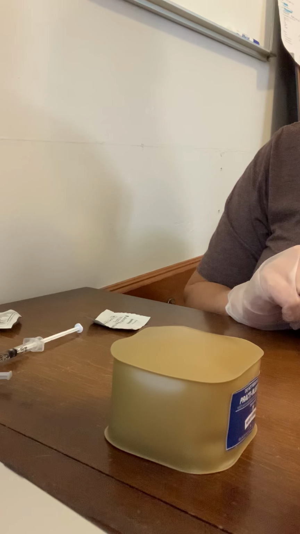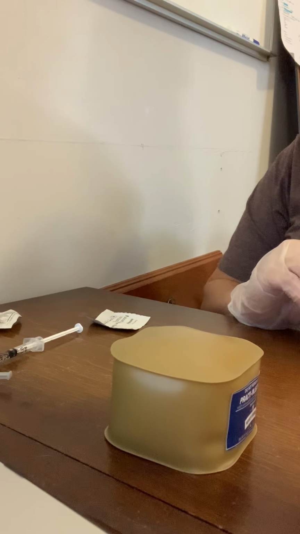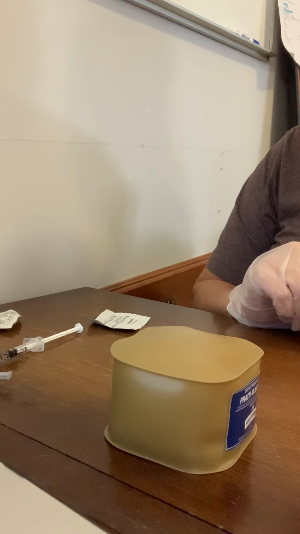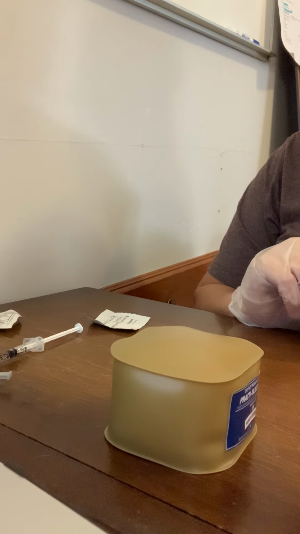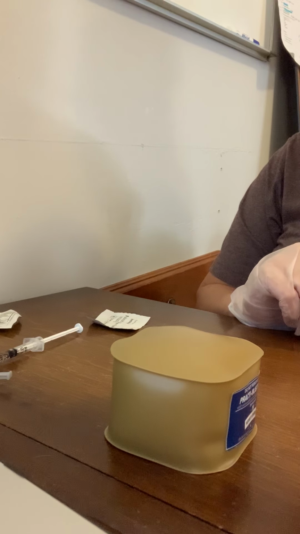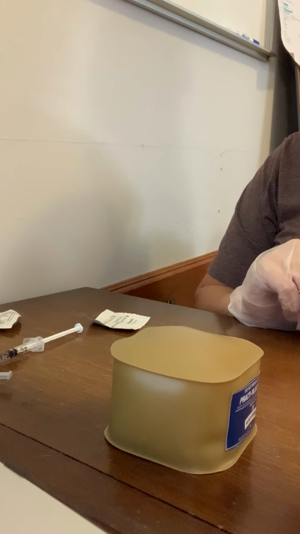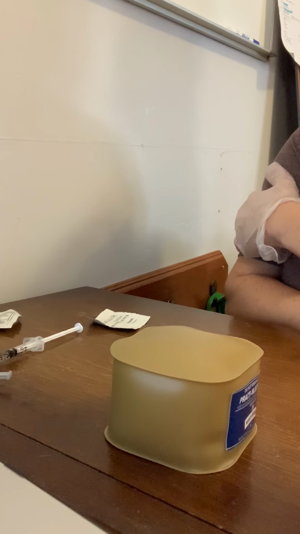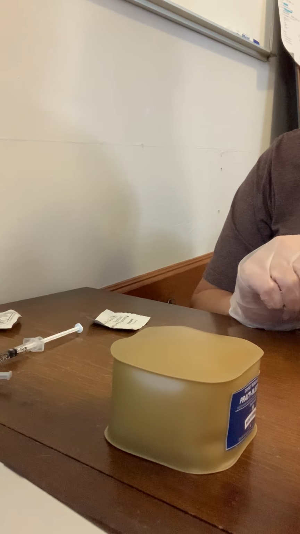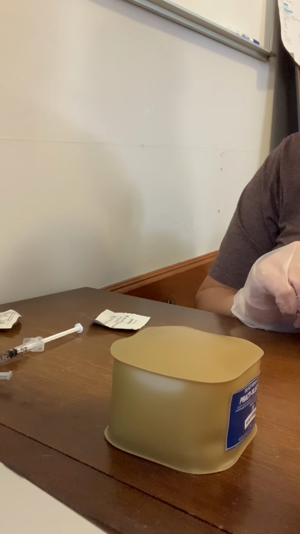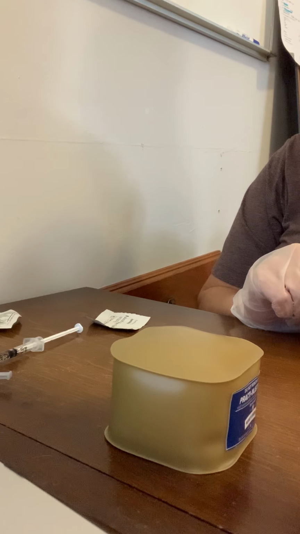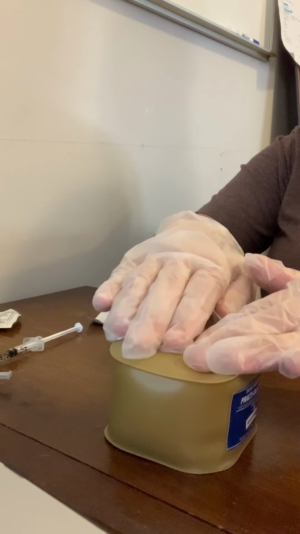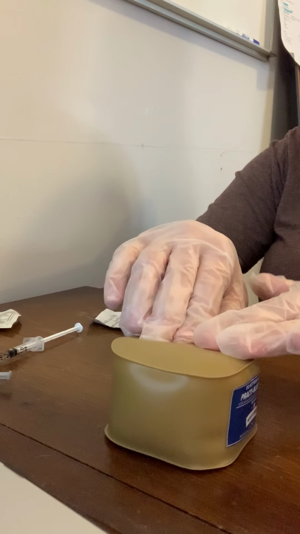The next, my sub-Q injection. I have 2 appropriate sites, which would be 2 inches to the left or right of the umbilicus, or the upper lateral of the arm. So I'm going to assist my client into a comfortable position. I will inspect and palpate for bruises.